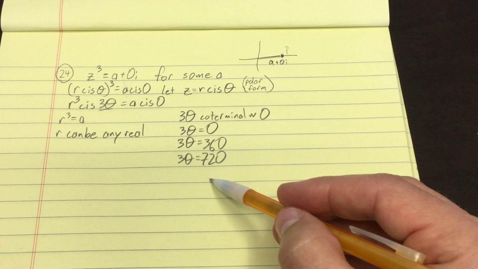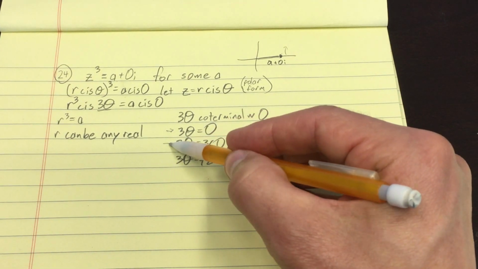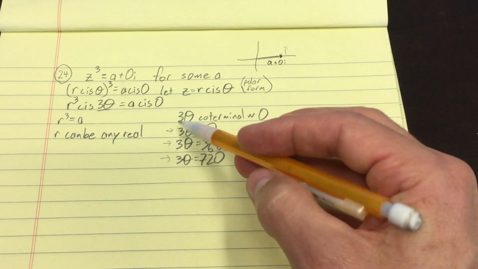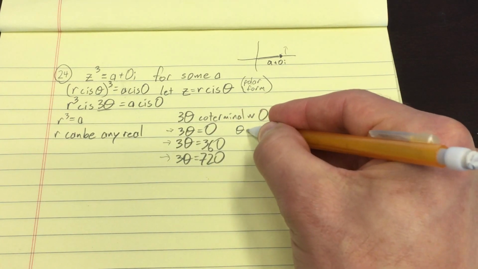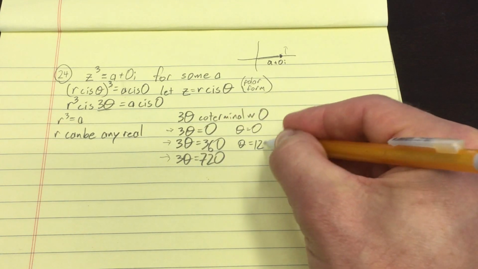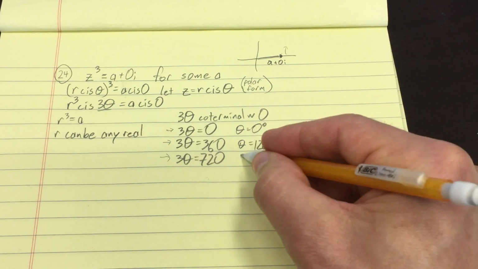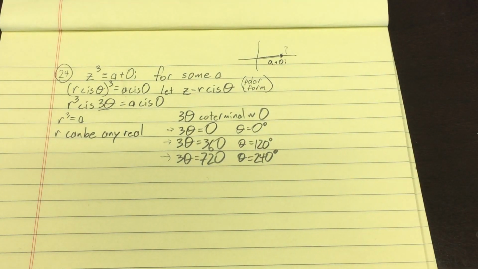You could go to the next one, but because we're only cubing it, you're only going to have 3 unique solutions. Okay, what theta solves this? Well, theta equals 0. What theta solves this? Theta equals 120 degrees. What theta solves this? 240 degrees.